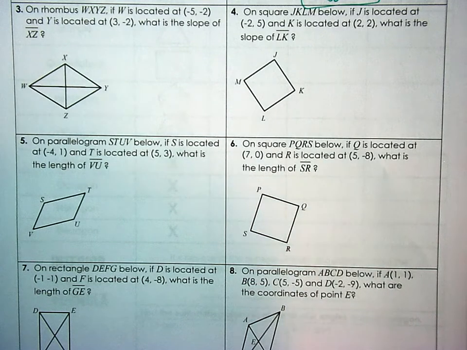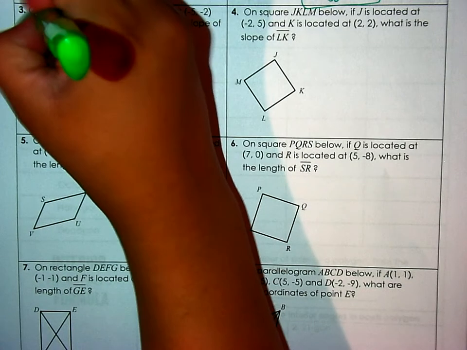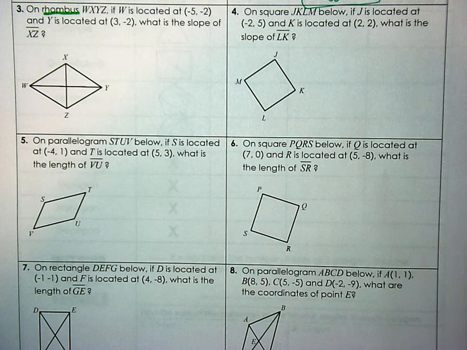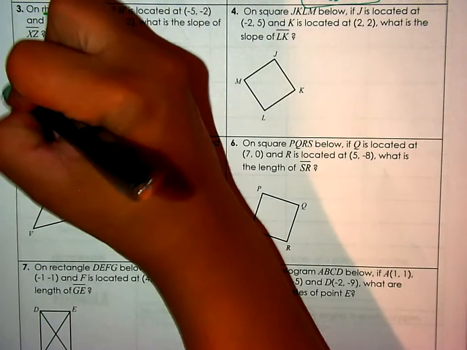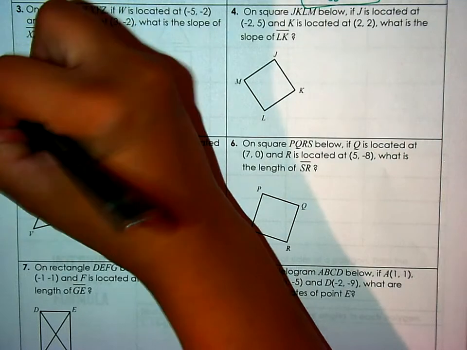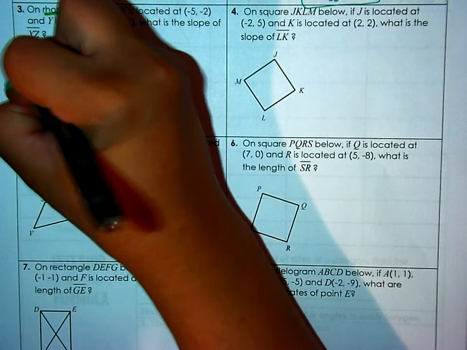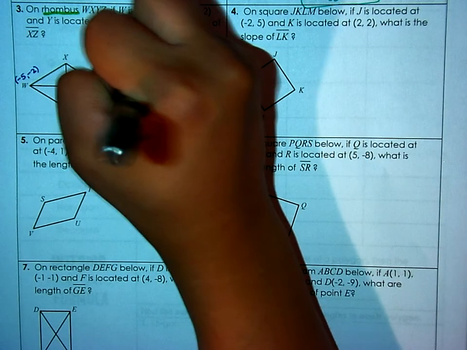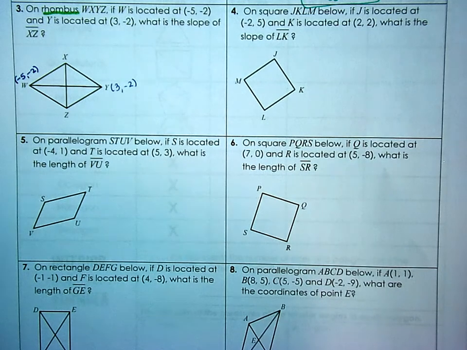The keyword in this one is rhombus. Okay, on a rhombus WXYZ, if W is located at -5, -2, and Y is located at 3, -2, what is the slope of XZ?